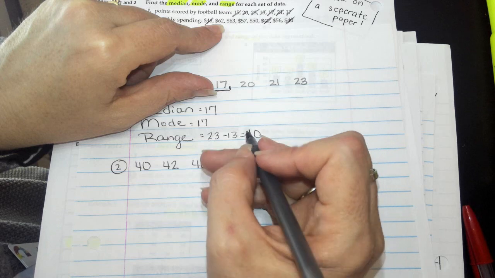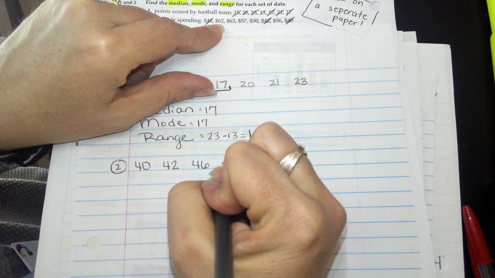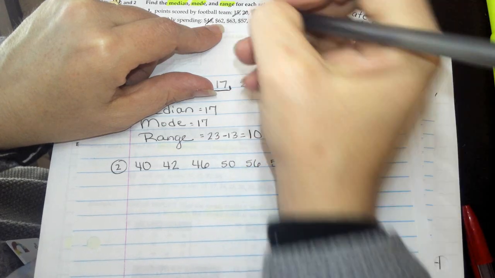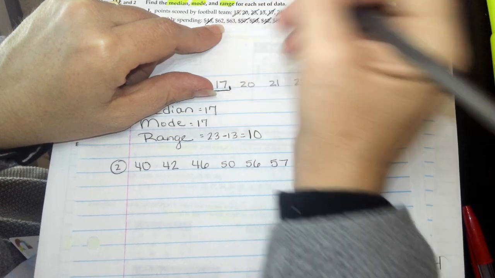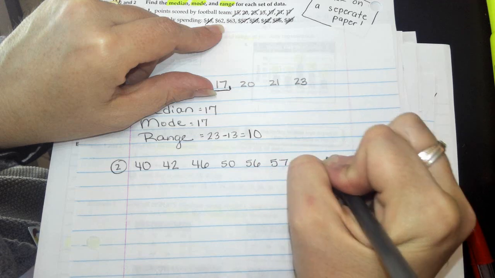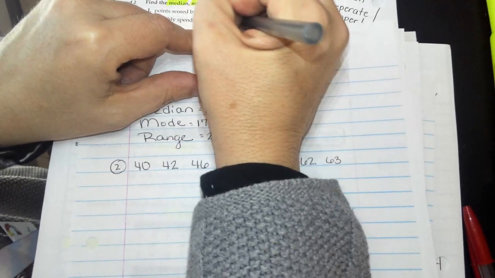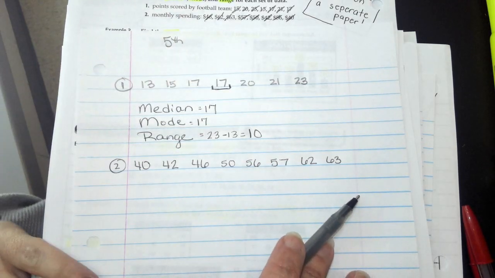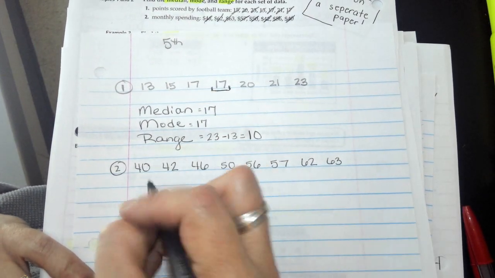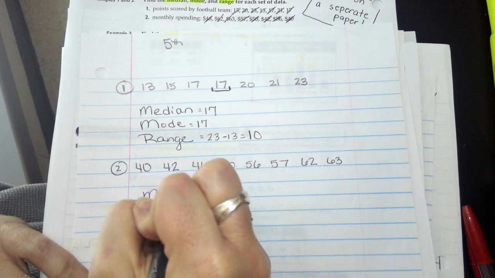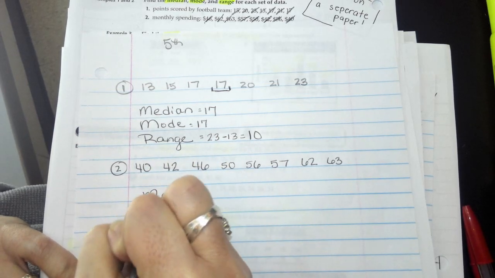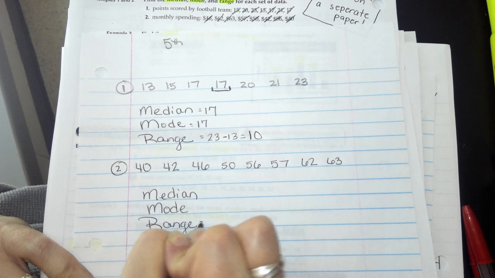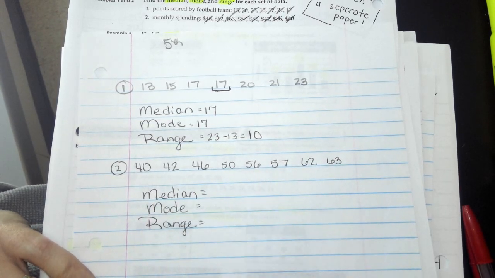Least to greatest. Always least to greatest. I'm losing track. 50, 56, 40, 57. Okay, got them all. Look back at the directions. I see they only want median, mode, and range. Okay.